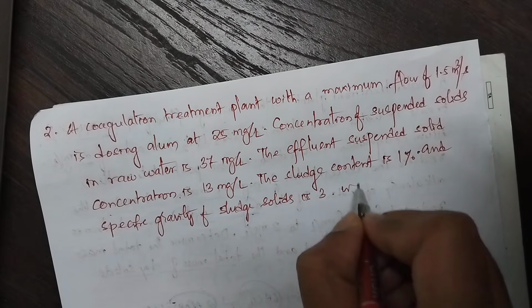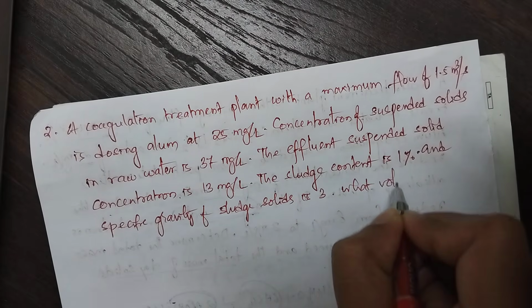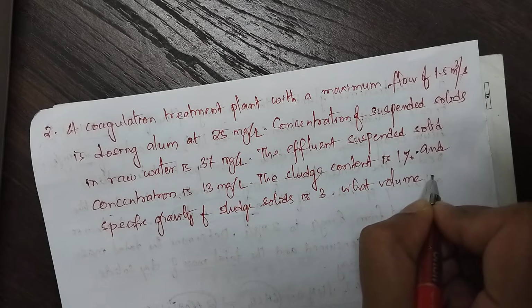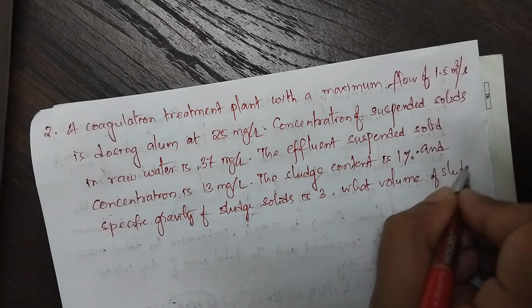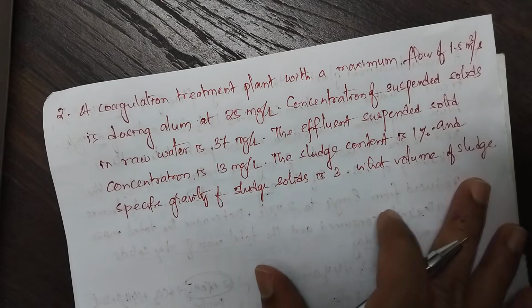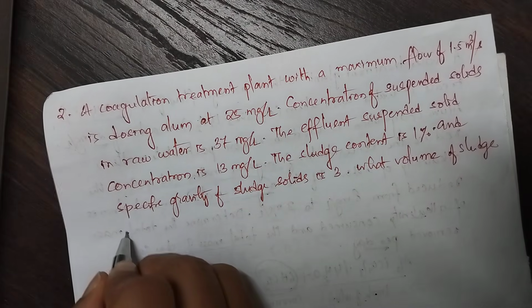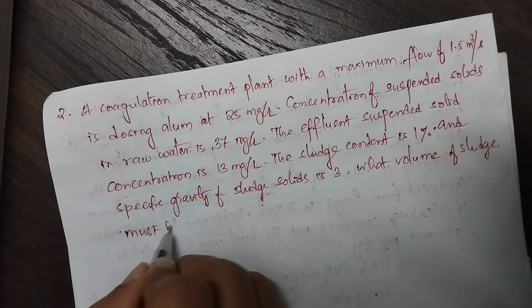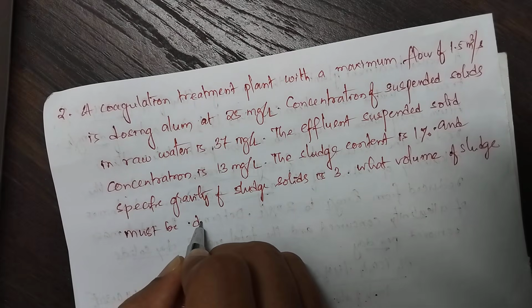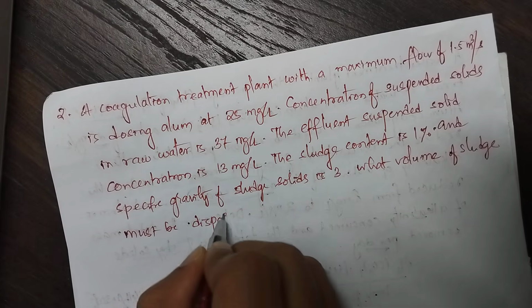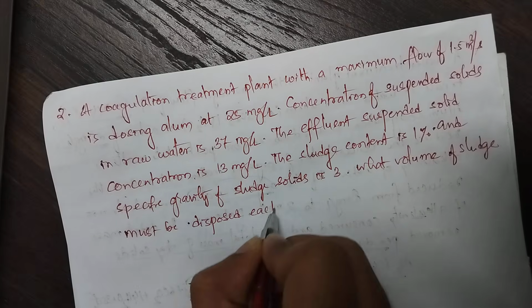What volume of sludge must be disposed each day?